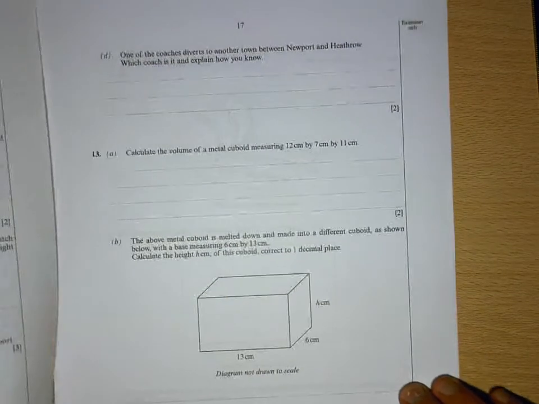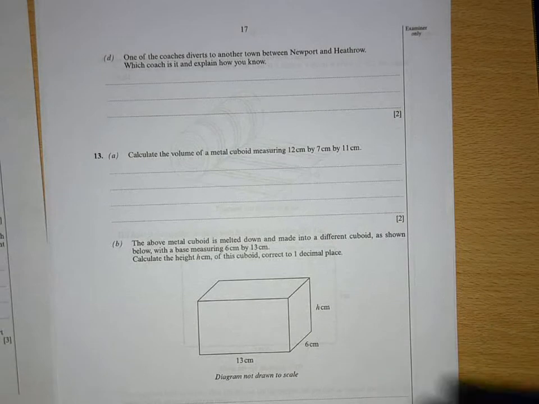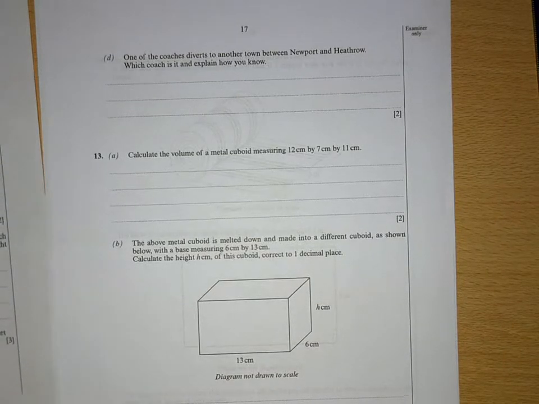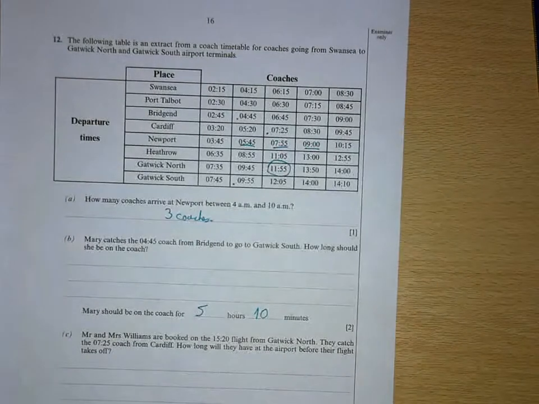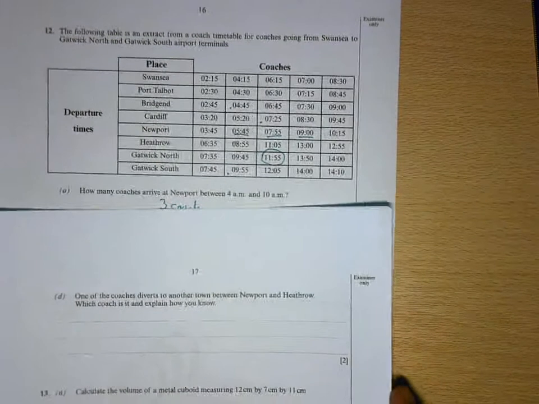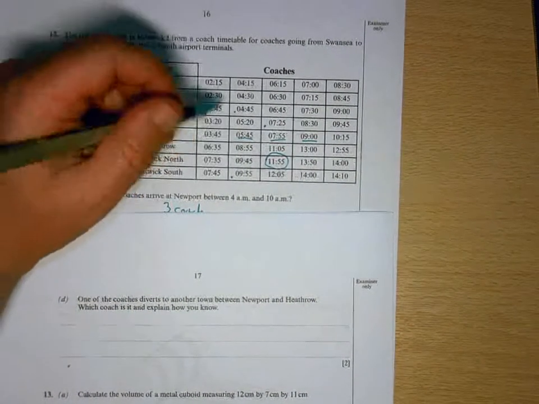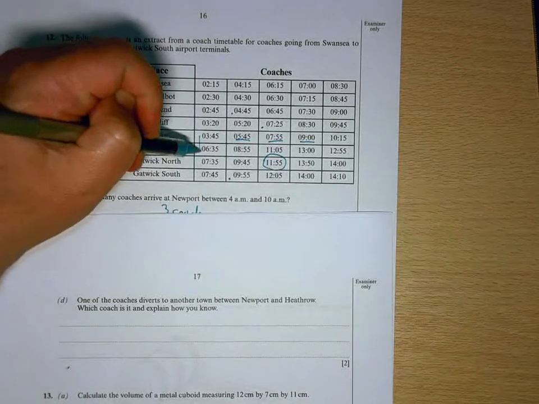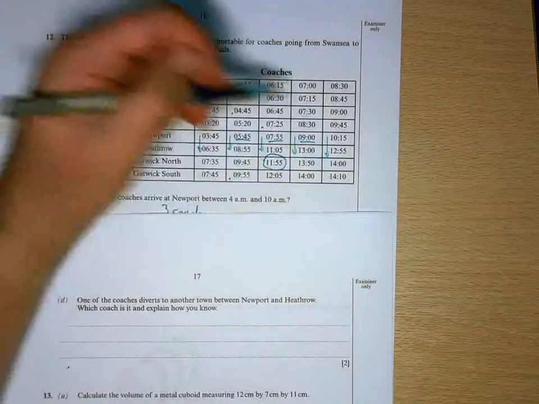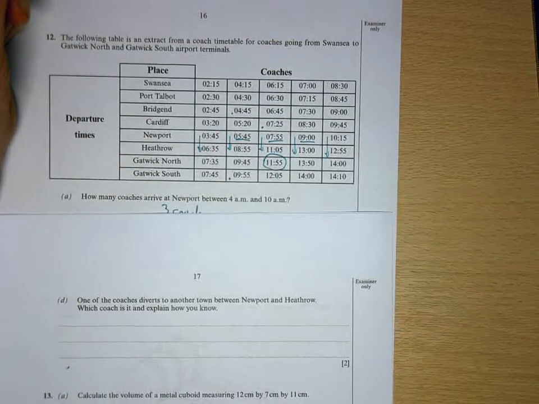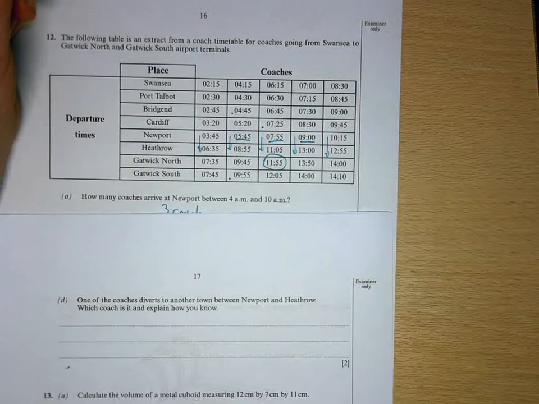Oh, there's another part. One of the coaches diverts to another town between Newport and Heathrow. Which coach is it, and explain how you know. Okay, so what we need to do here is look at the length of time that it's taken to go from Newport to Heathrow, and the one that is different is the one that's going to be the one with the diversion.